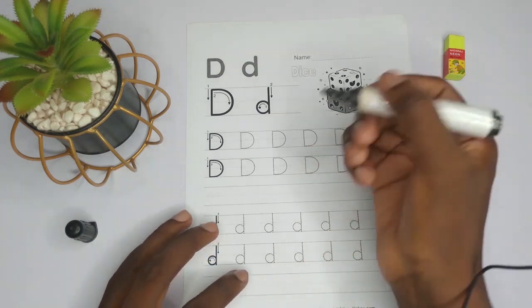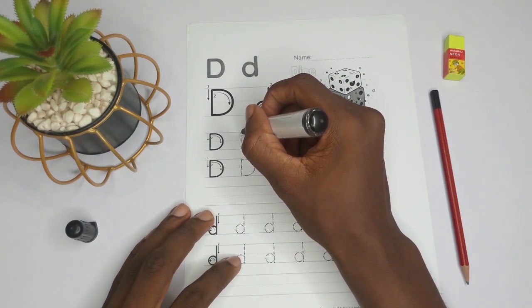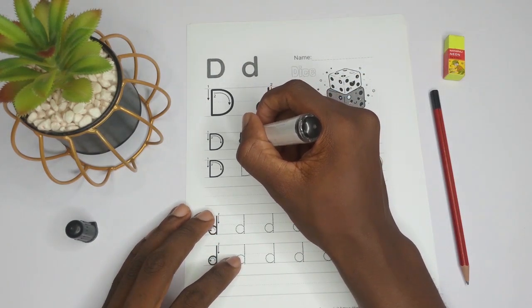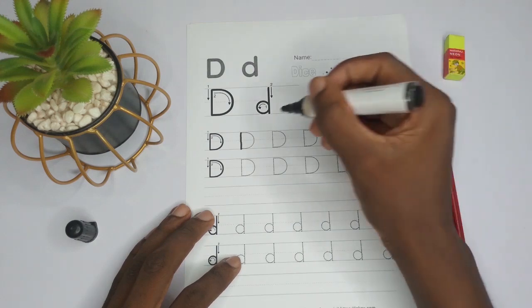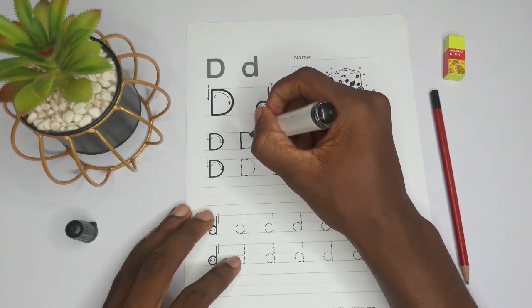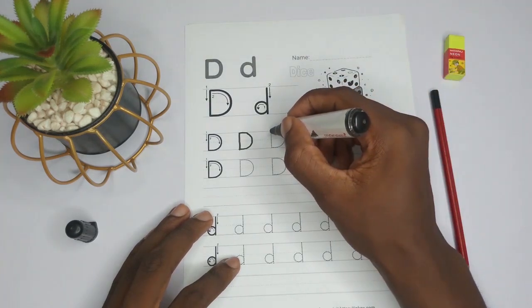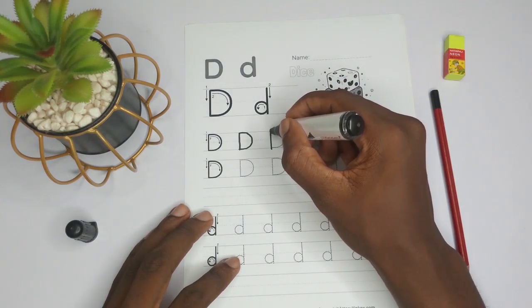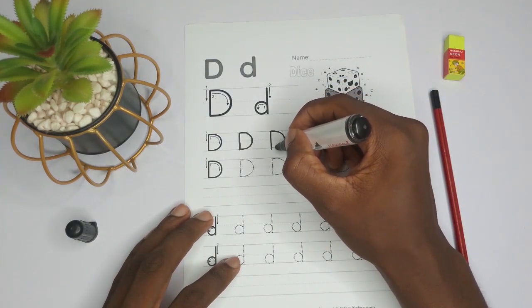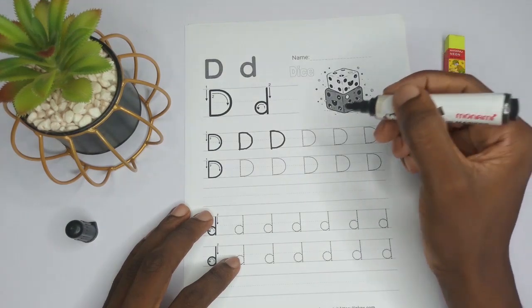So for capital D, we have a straight line from top to bottom, and then we join it like this. Very good. So straight line from top to bottom, and then a small semicircle to join it. Capital D.